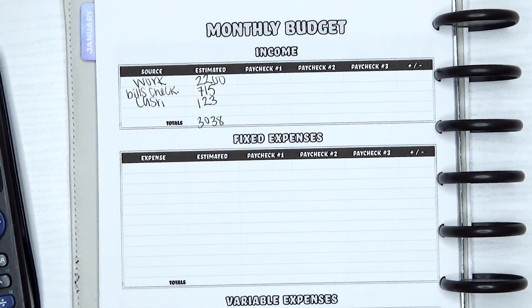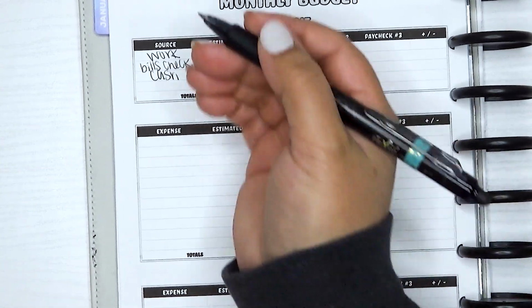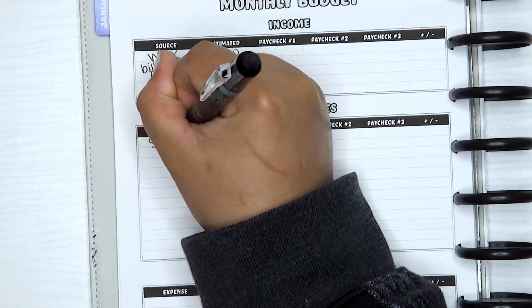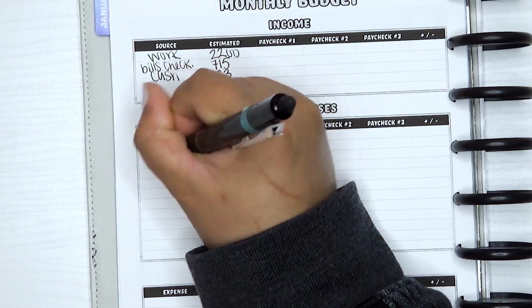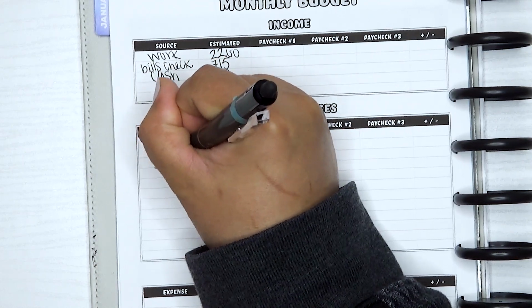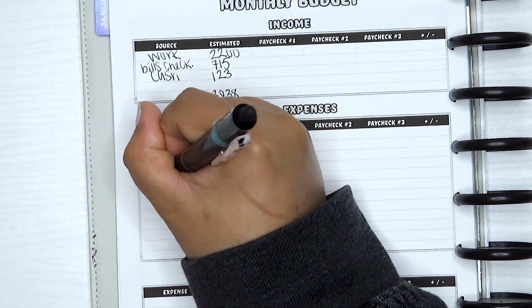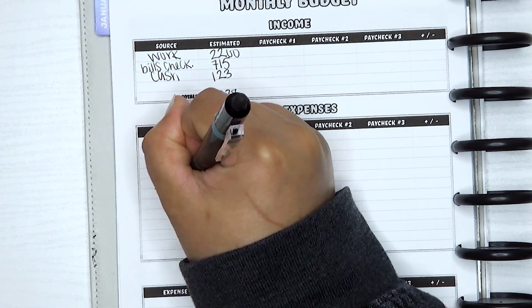So that's my estimated income, and fixed expenses are all of those expenses that I just put on my calendar there. So Spotify, Sprint, Safeco, UMass Lowell, Adobe, and rent.